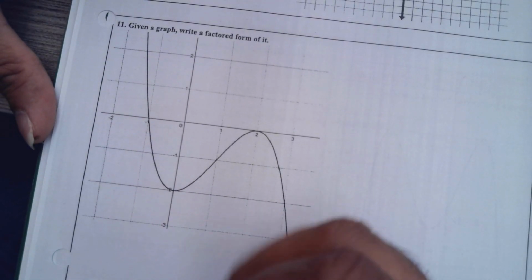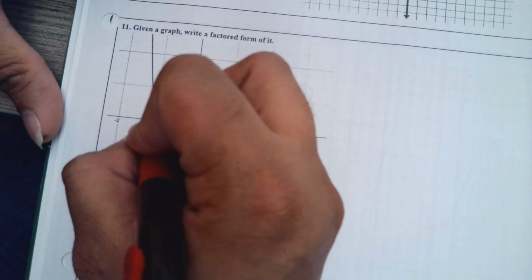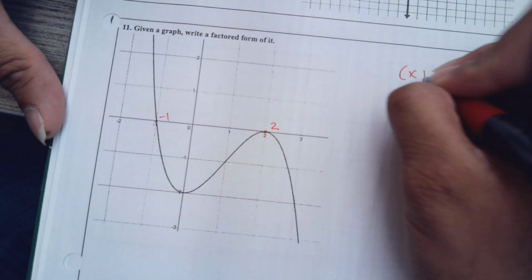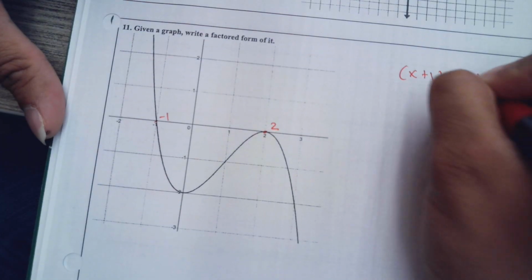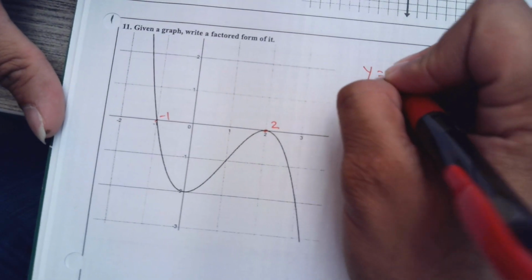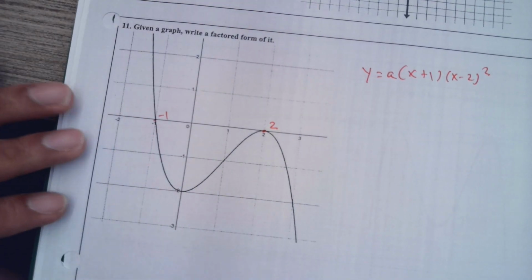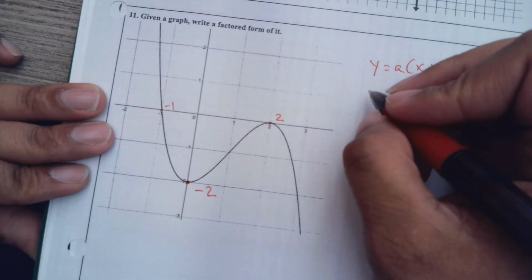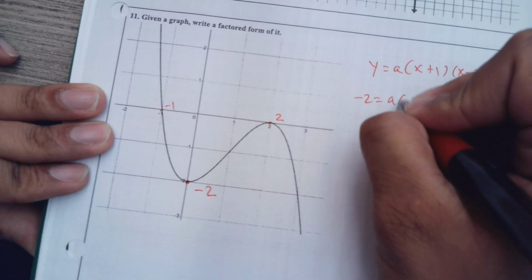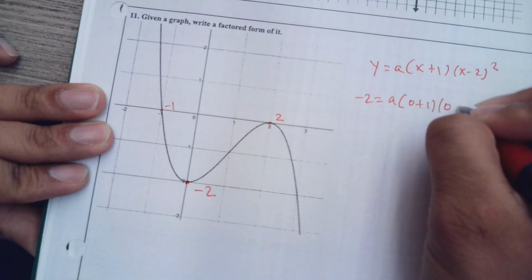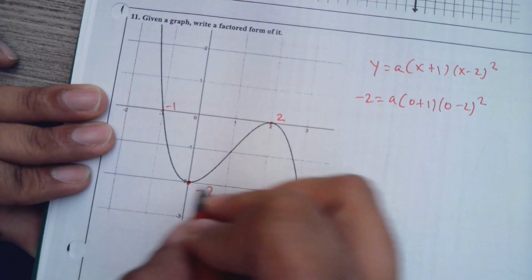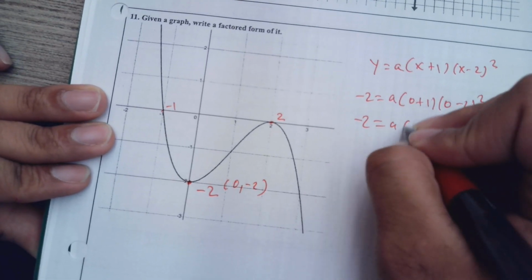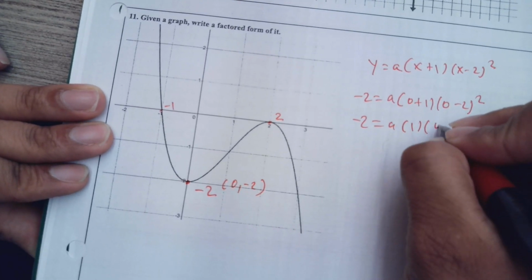Let's do that. What are your x-intercepts? -1. This 2 is going to happen twice, right? So you're going to say y equals a times x plus 1, x minus 2 squared. You're going to have to find your a by looking at this point, which is 0, -2. So -2 equals a times 0 plus 1, 0 minus 2 squared, times 1 times 4.